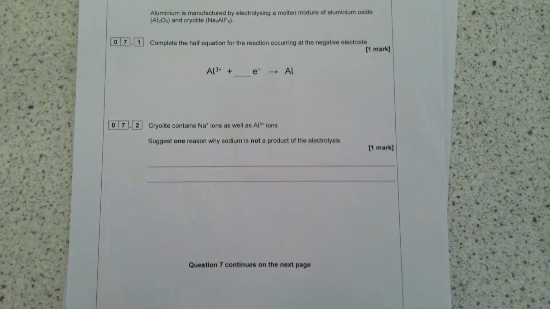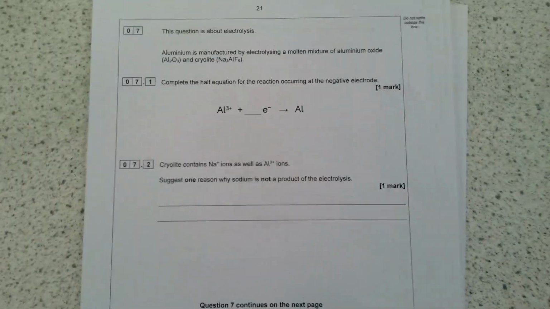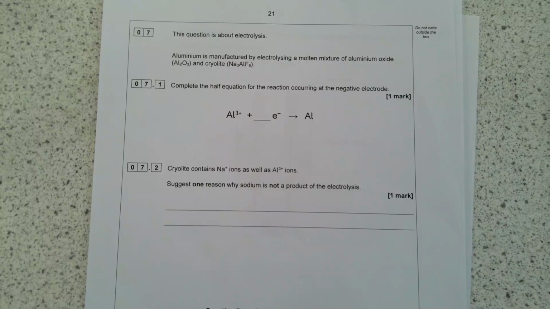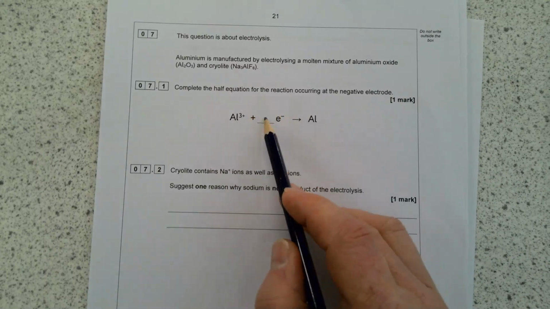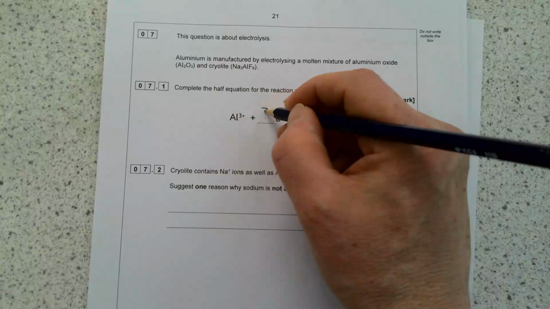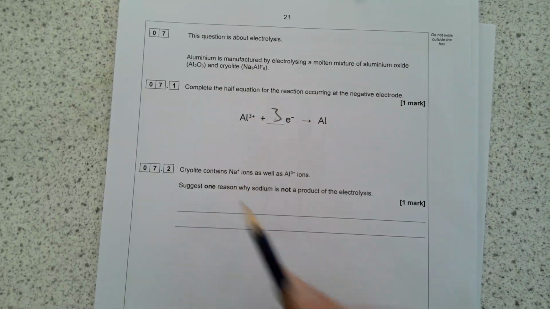So here we go, some easy exam questions. Complete the half equation. What's missing on that line, please? Everyone shout out. 3. Easy. Cryolite has got sodium ions as well as the aluminium ions, right? Think about what I just taught you. Why is sodium not a product of the electrolysis? This is a question which is not in the spec, but I've just taught you the reason, even though it's with a different example. What's the answer? Discuss it.